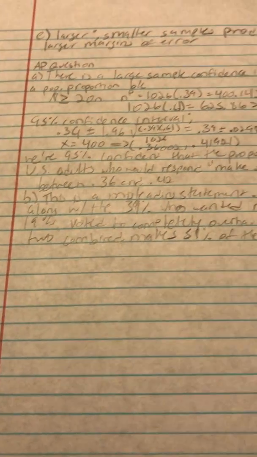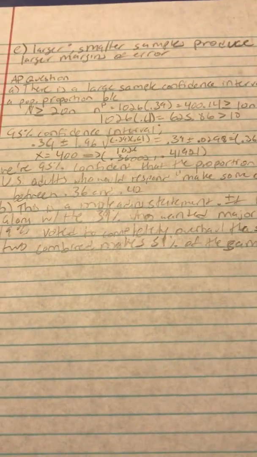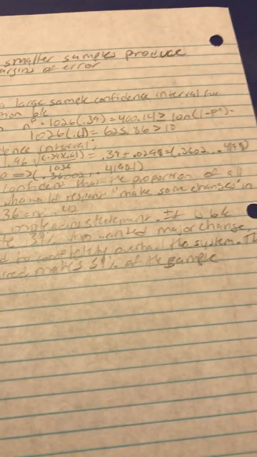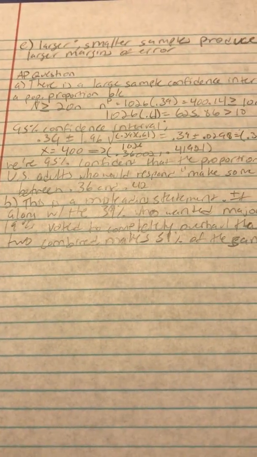We're 95% confident that the proportion of all U.S. adults who would respond make some major changes is between 0.36 and 0.42. Sorry, I left out that word.